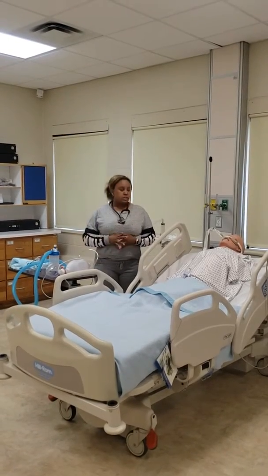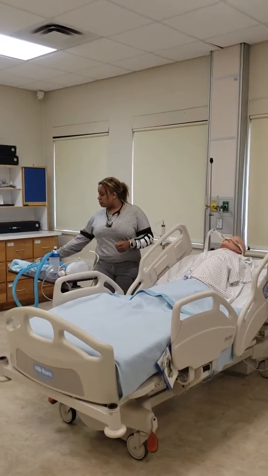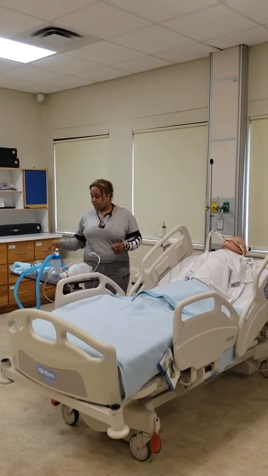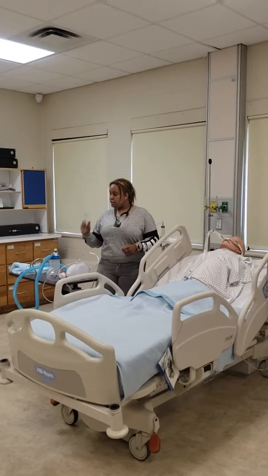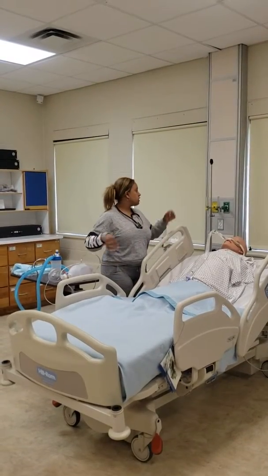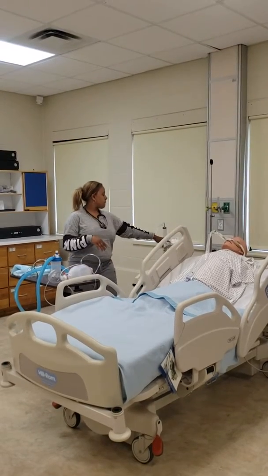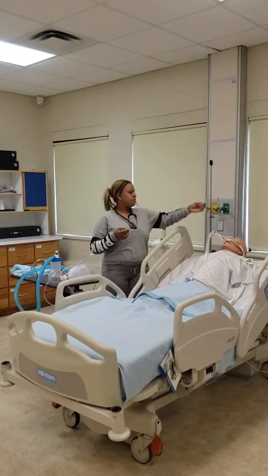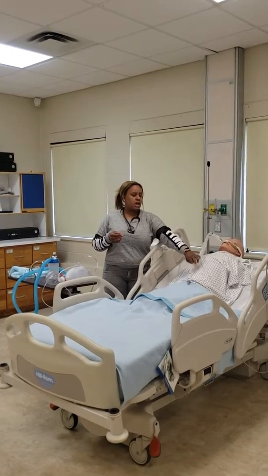I will now identify my necessary equipment. For extubation, it will be a chuck, small volume nebulizer, which is racemic epinephrine, a Yankauer, 10 milliliter syringe, gloves, manual resuscitator, my oxygen source, my suction source, my stethoscope, and my closed suction catheter.